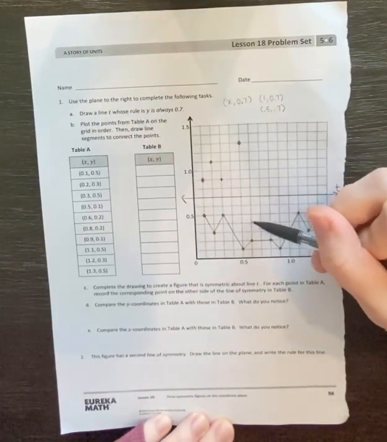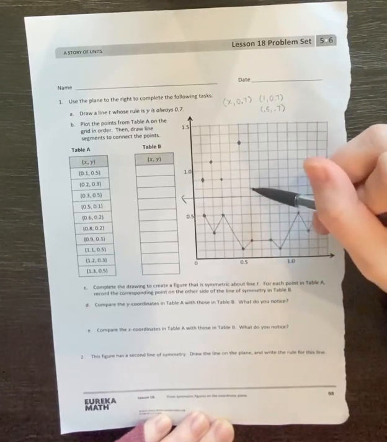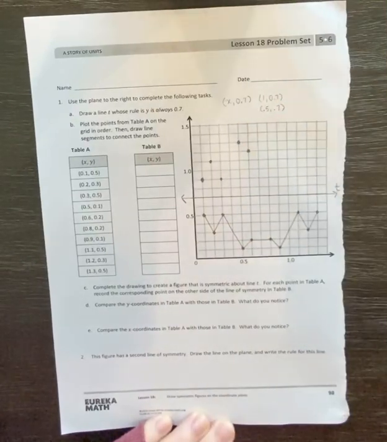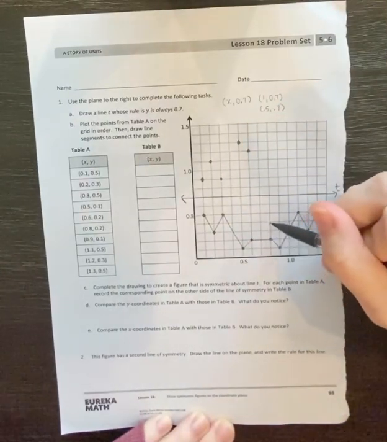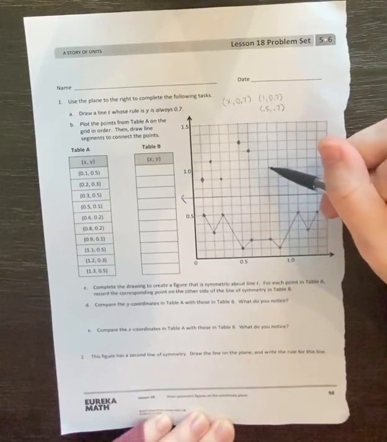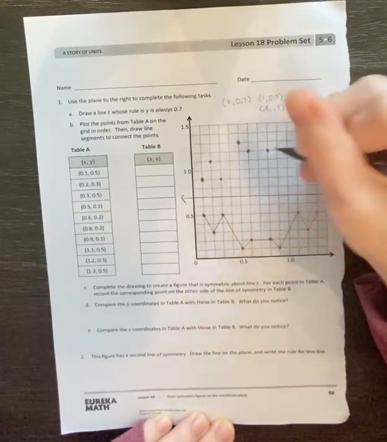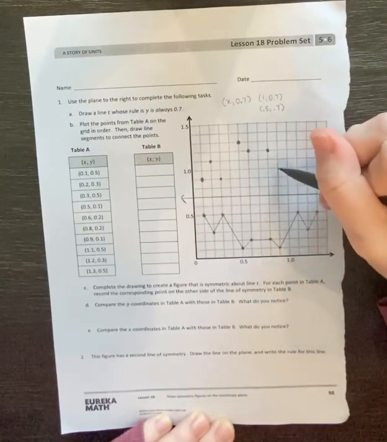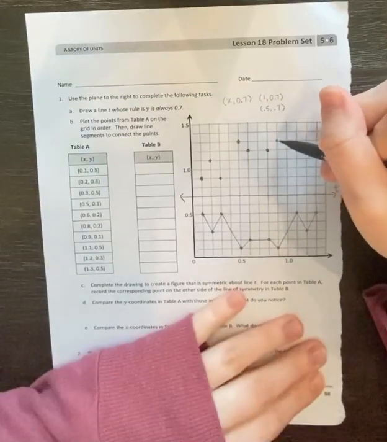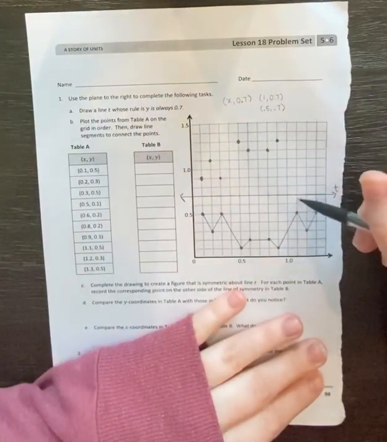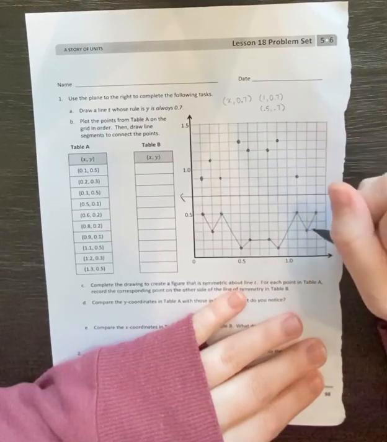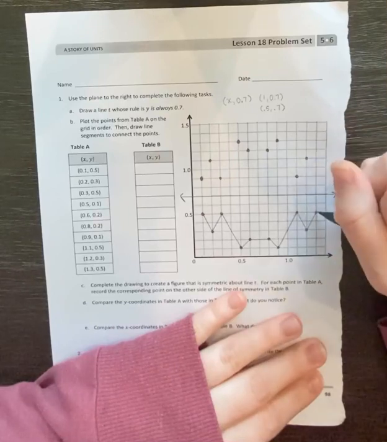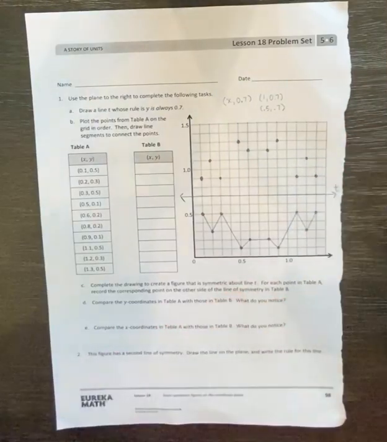This one, 1, 2, 3, 4, 5. Okay, those are all the points.